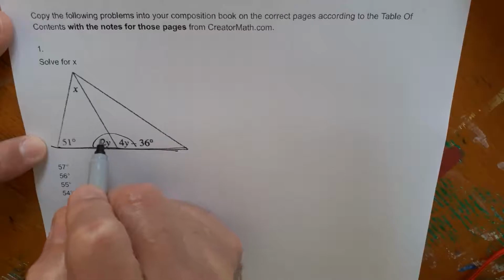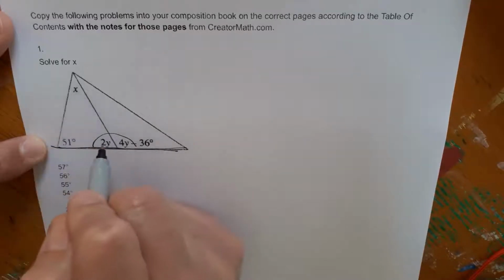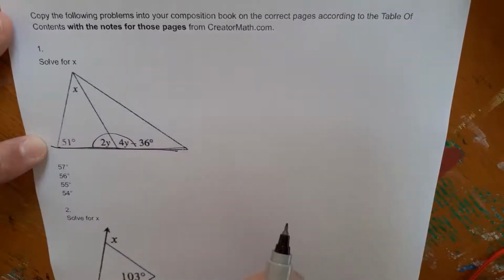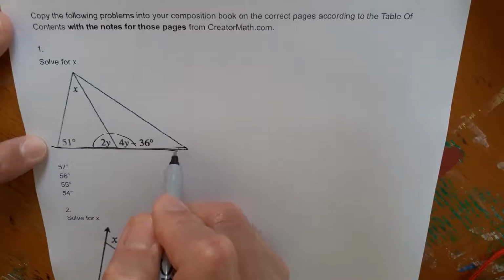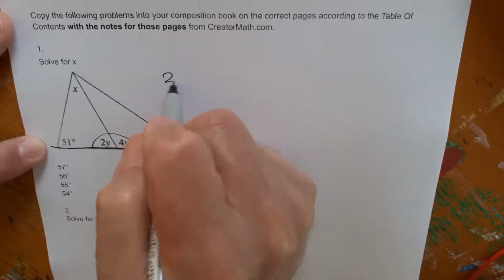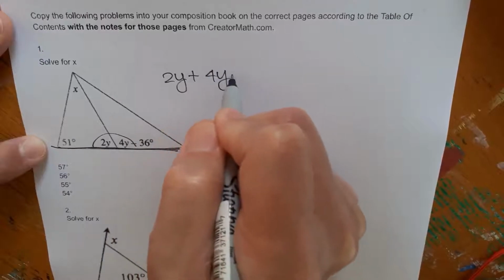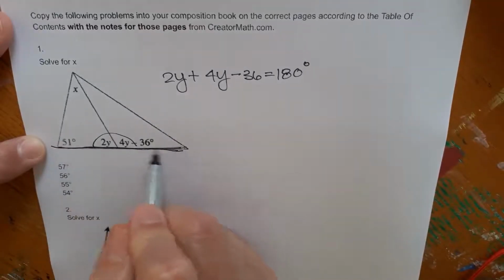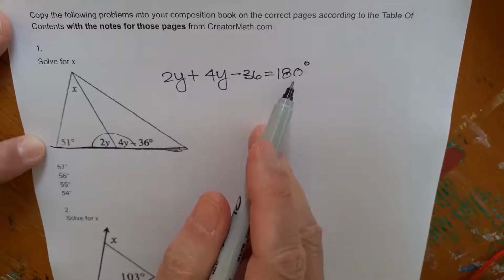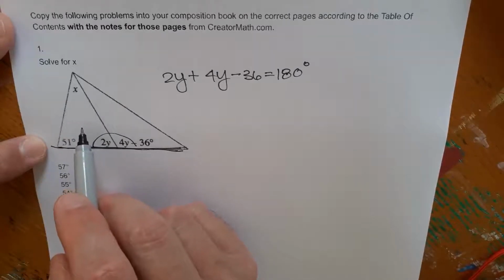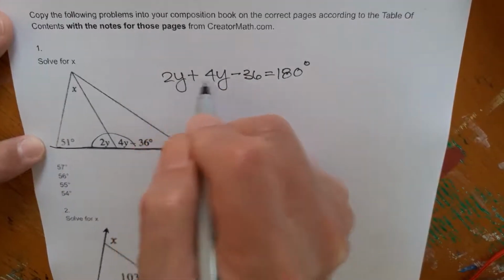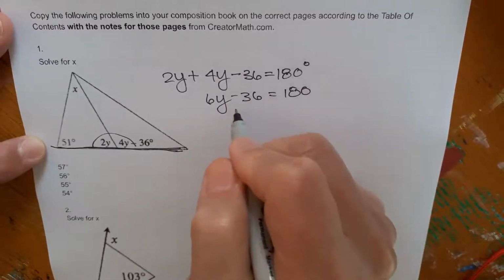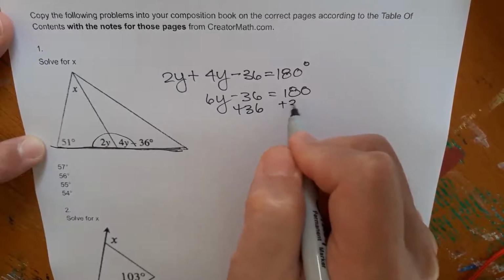So it looks like off the bat I might have to solve for y first before I can get x. I have 2 variables. That's too many. And x will be the last one I solve for because I have no information about that angle. I do have information about this. Since this is a straight angle, 2y plus 4y minus 36 is going to equal 180 degrees. So interestingly enough, a straight angle sums to 180 degrees, and the angles of a triangle sum to 180 degrees. Very cool. 2y plus 4y is 6y minus 36 equals 180. We're going to add 36 to both sides.